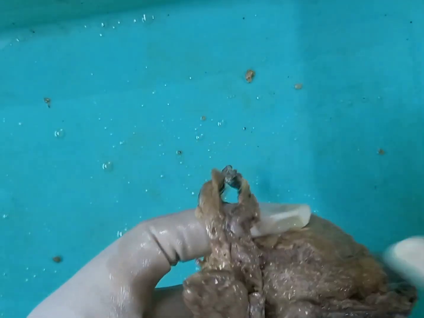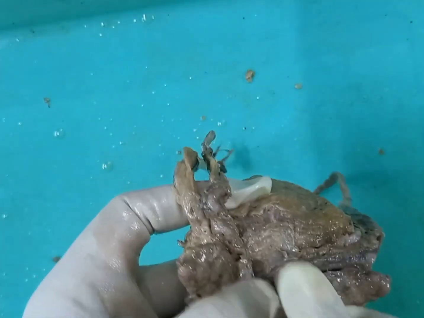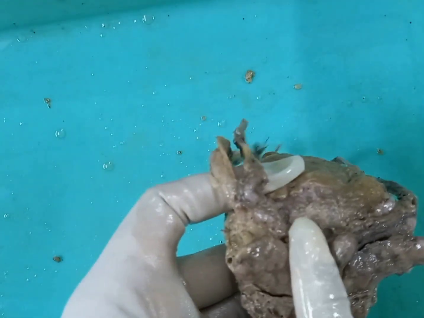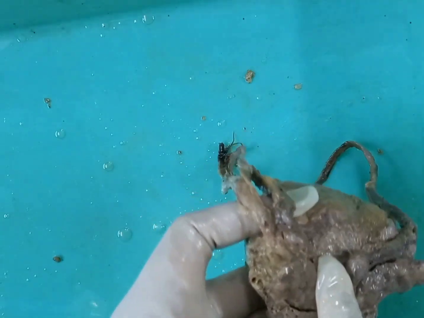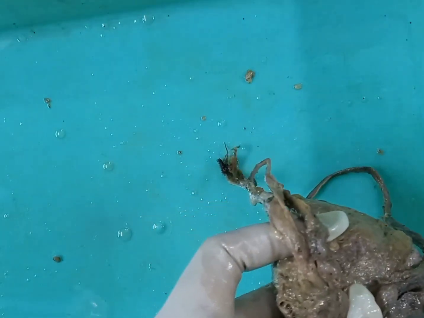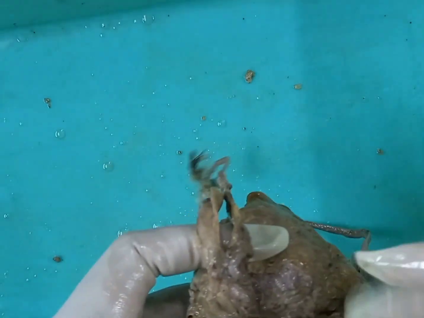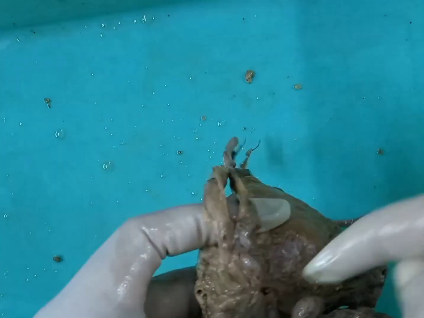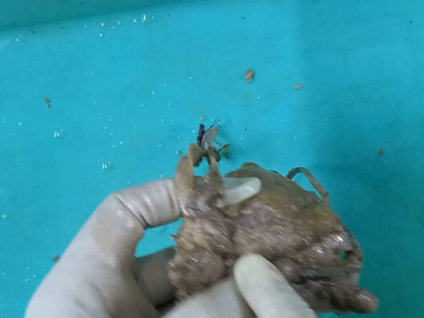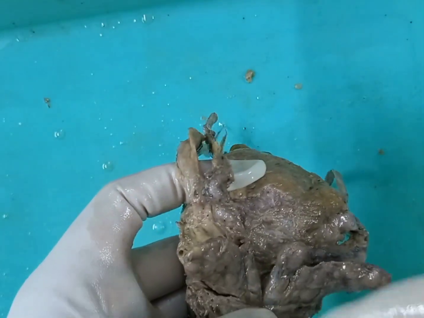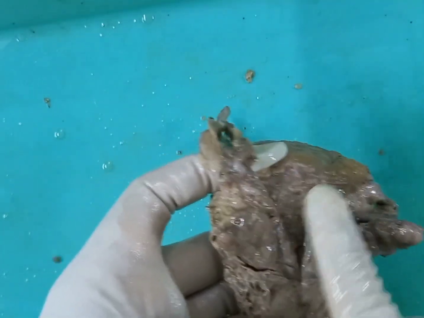The area between the right and the left vas deferens is in relation to a fascia which separates it from the rectum, and this is called Denonvilliers' fascia. So this Denonvilliers' fascia lies between the base of the bladder and the rectum. This will be the relation in the lower part.